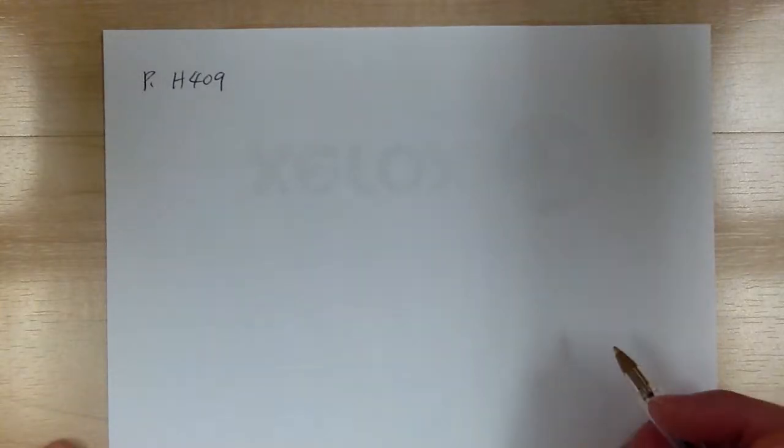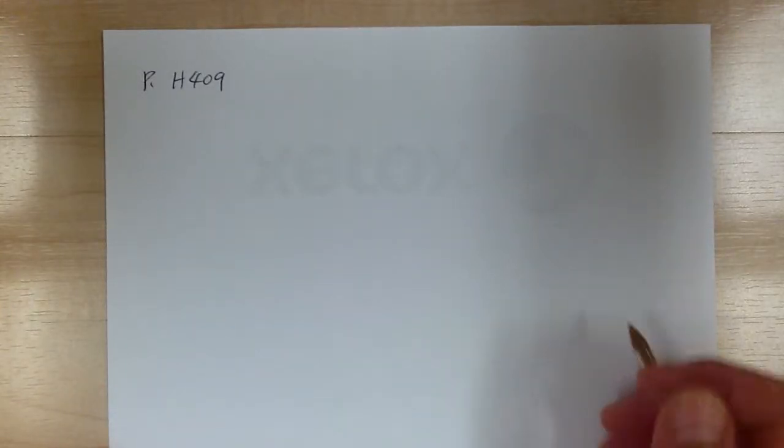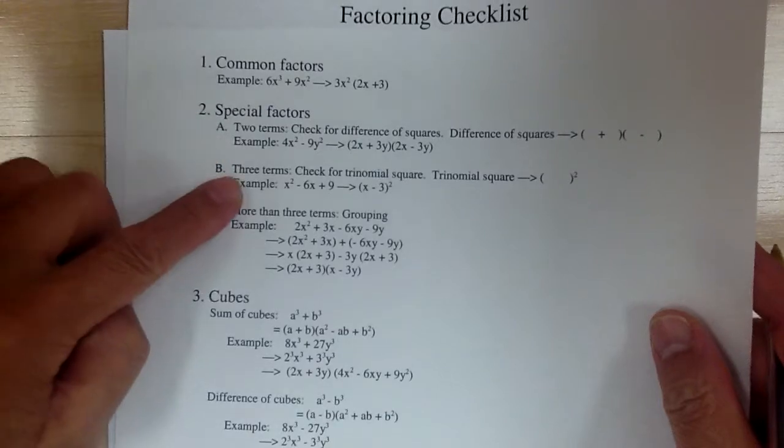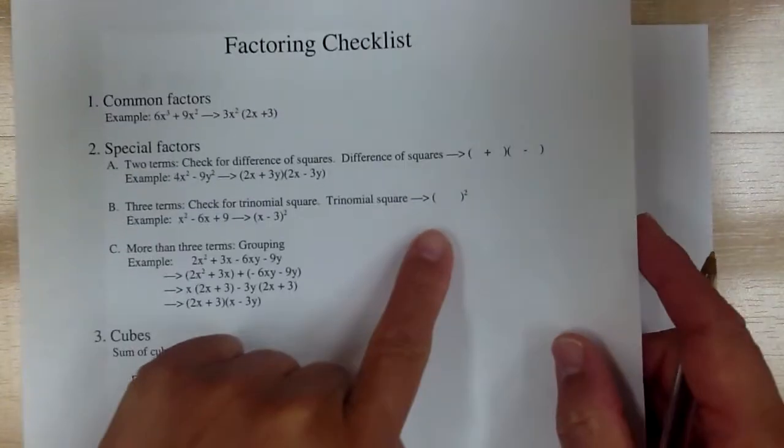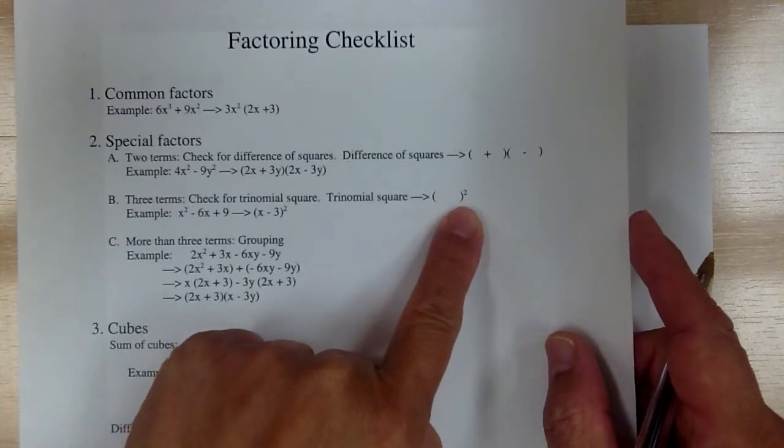Let's go to page 409 on your handout. So this is the second step when you're doing your factoring. So that is this one here, the 3 terms. And we're going to check for the perfect square. And the template would be the parentheses square.